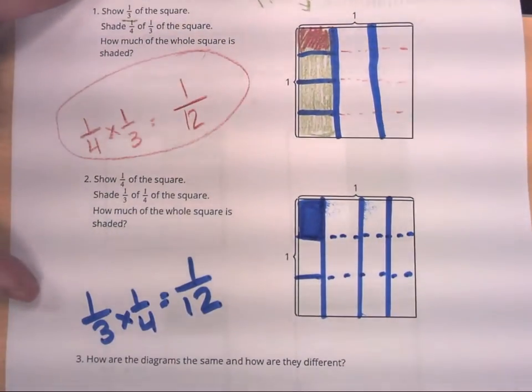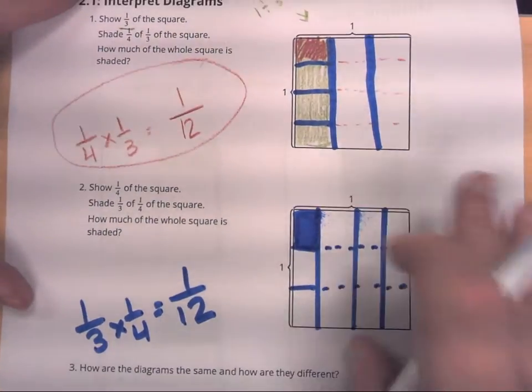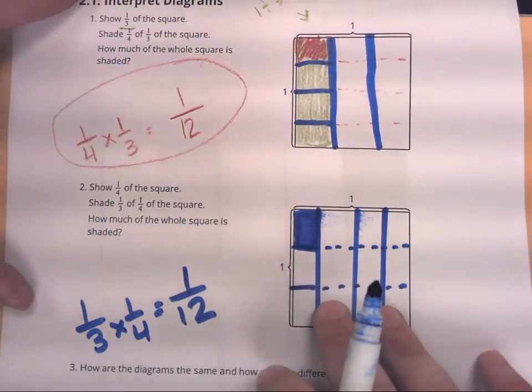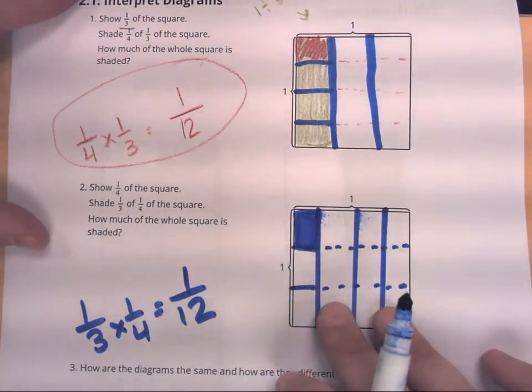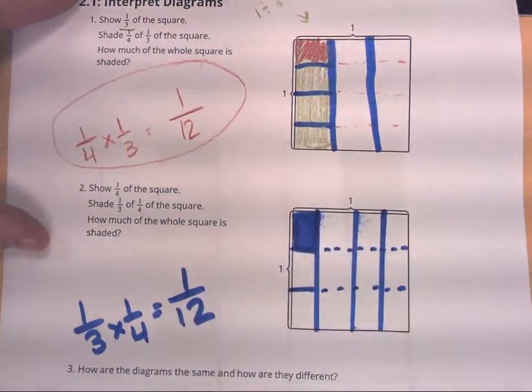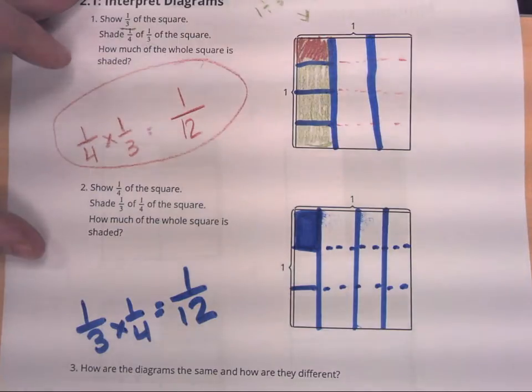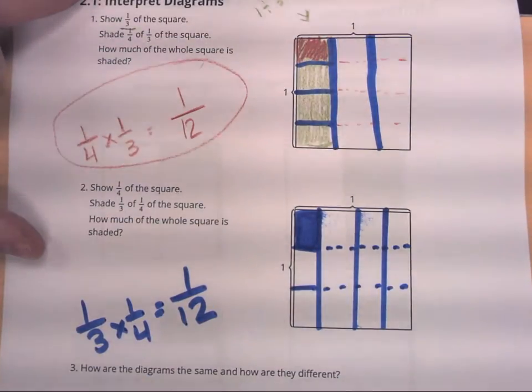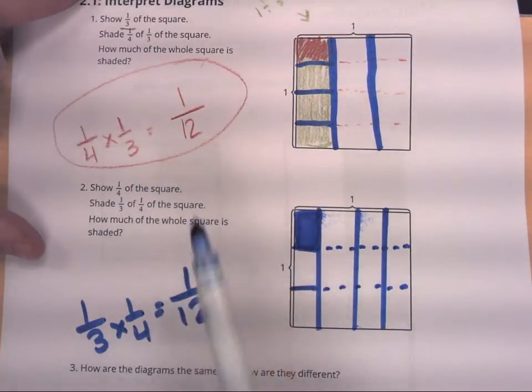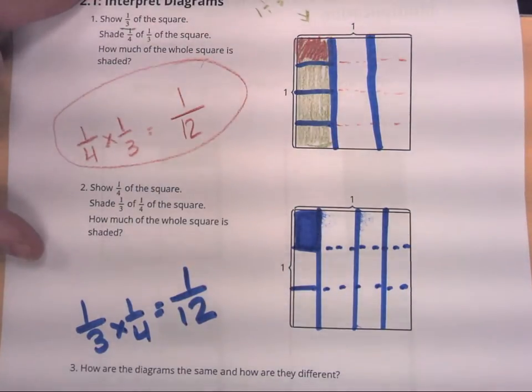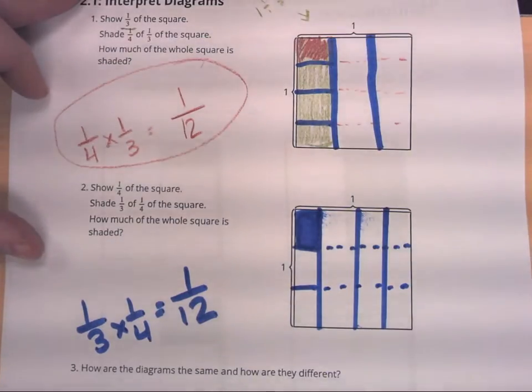And so when students were asked, okay, we've created our diagrams, we've determined that the product is 1/12 in both, what's the same? And students were really quick to point out, well, they're basically the same thing because our factors in both expressions are the same. They're just in a different order.